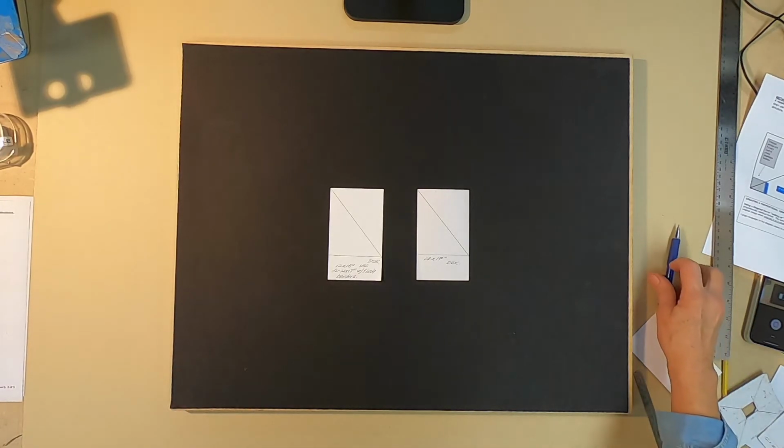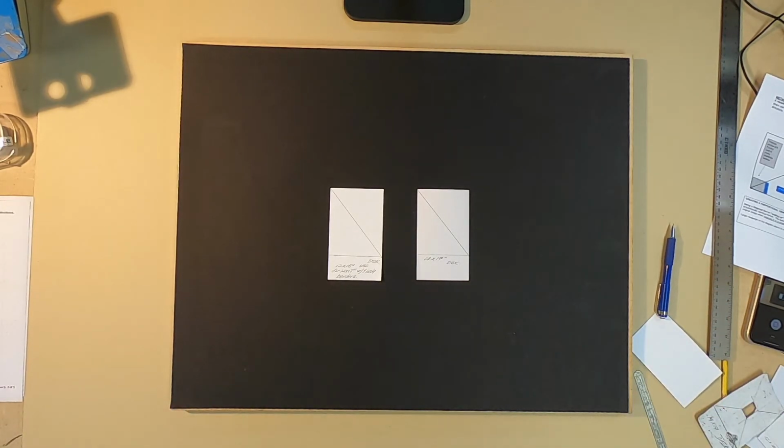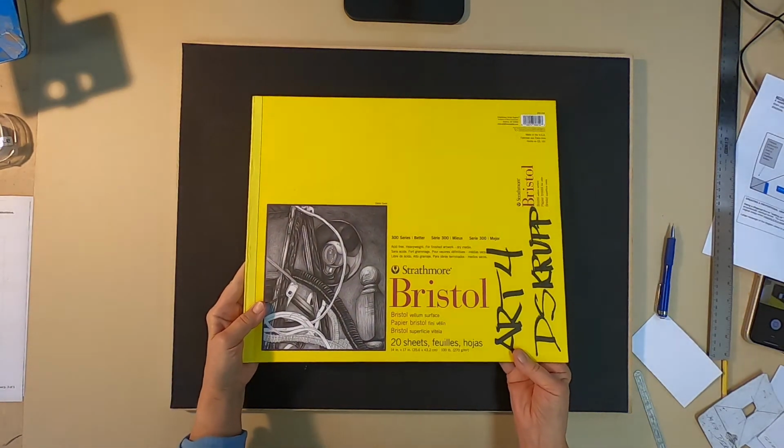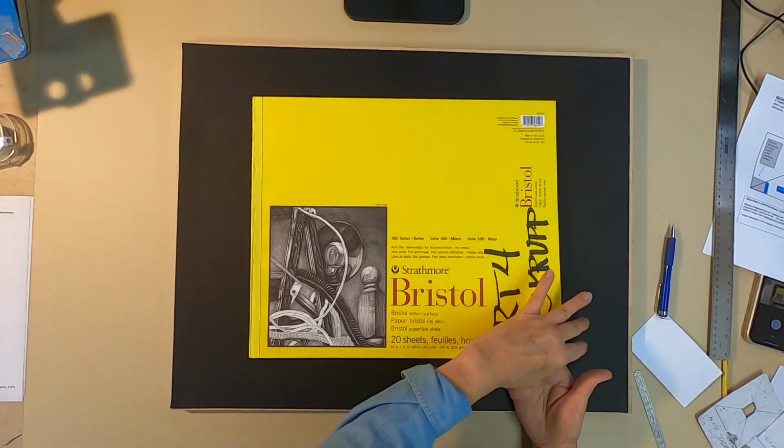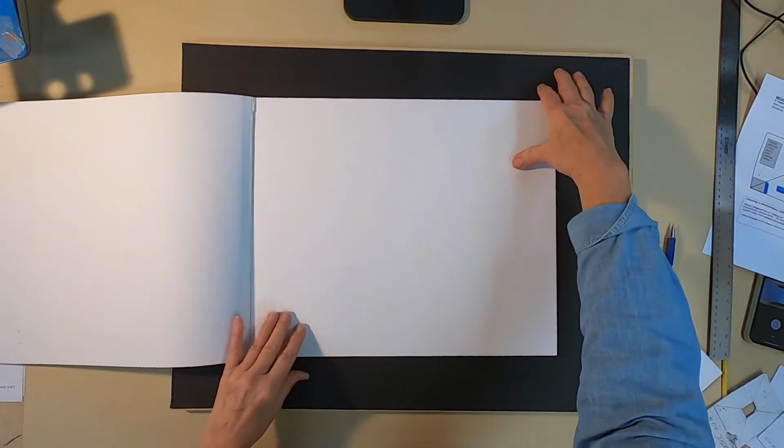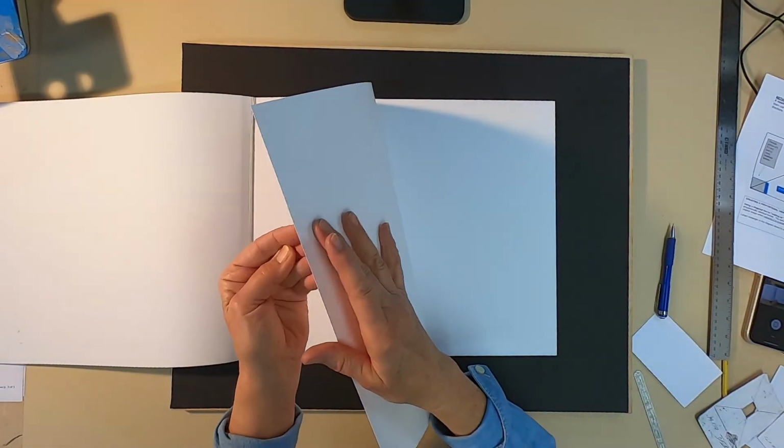I'm going to be using a cutting board for this because I'm going to be pressing down a little hard. I suggest that you use the back of your tablet for cutting. So here is your Bristol board tablet. You have taken out one sheet of paper.